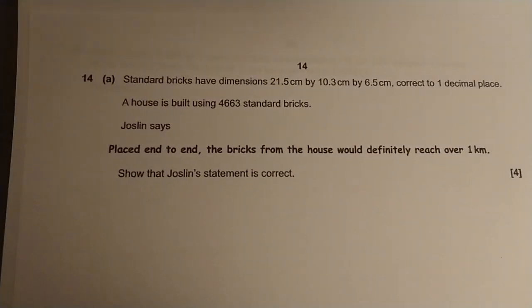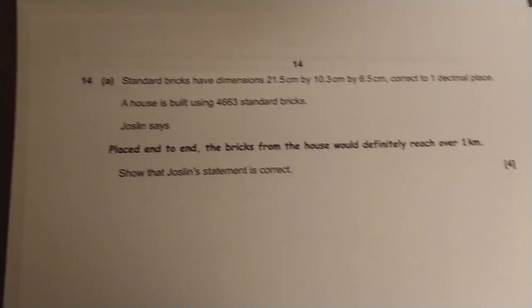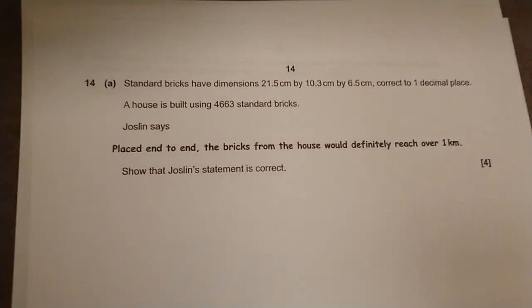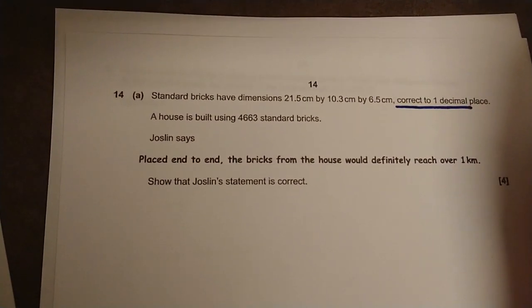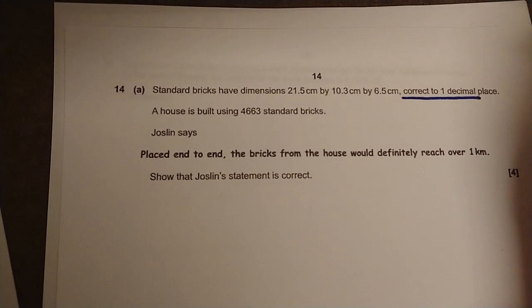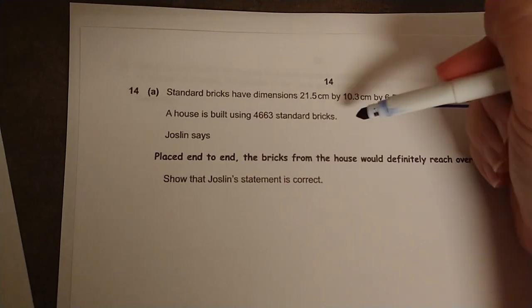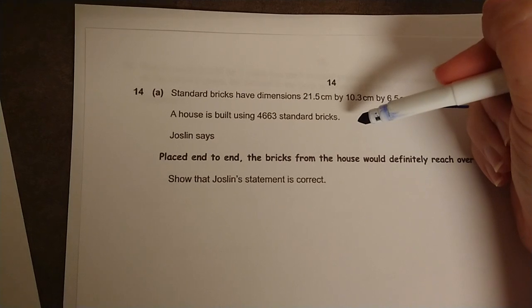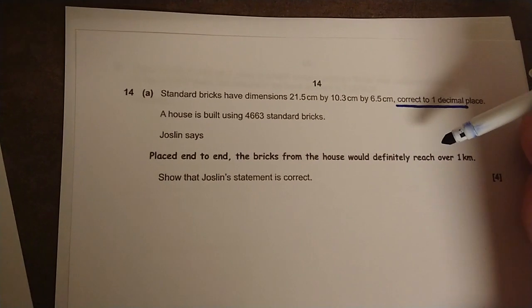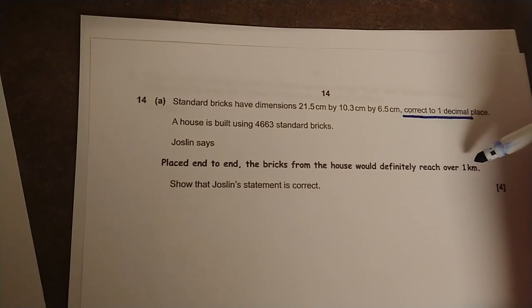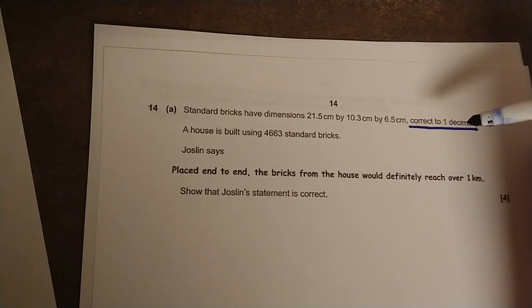Okay, the next question, you can see that we've got the dimensions that have been, it says correct to one decimal place. As soon as you see something like that, correct to something is going to be to do with upper and lower bounds. The house uses 4,663 standard bricks placed end to end, the bricks from the house would definitely reach over 1 kilometre.